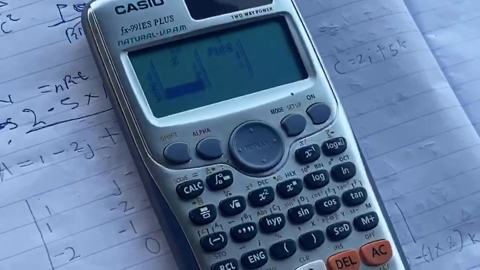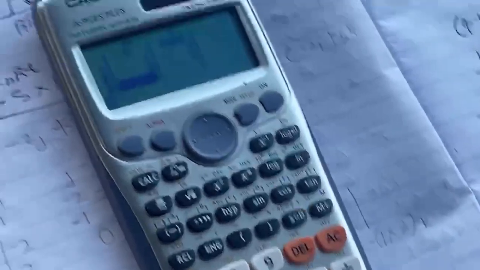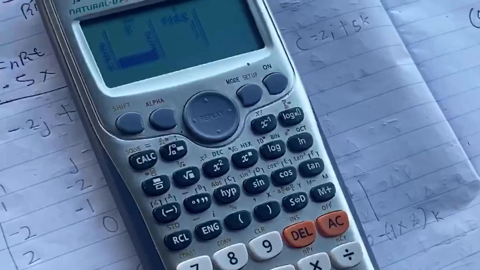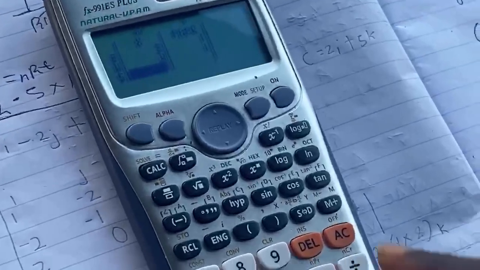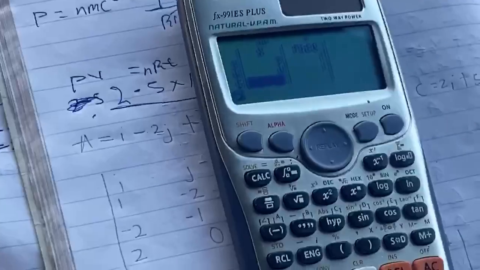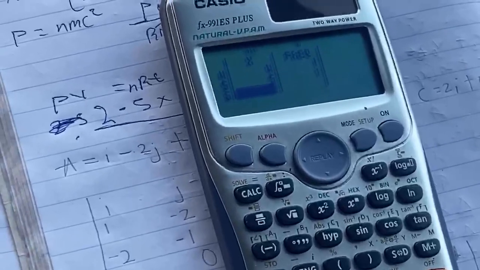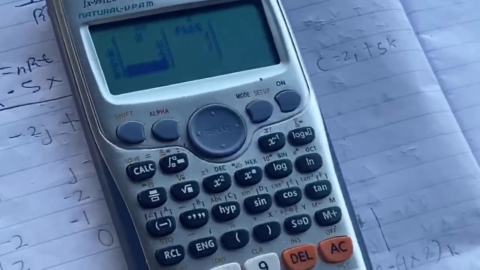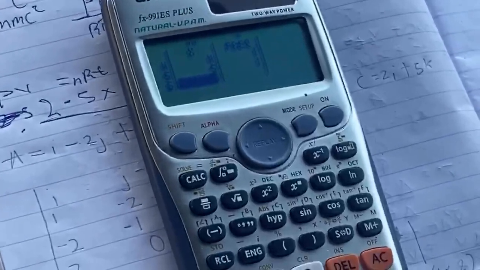Then you click 3 as our next S. You click equal to. It will fill in and drop down. Then you click 4 next, equal to, then you drop down. Then you click 5 next, equal to, and it fills in like this. Since we have filled our S part of it, we now go to the Y part of it.